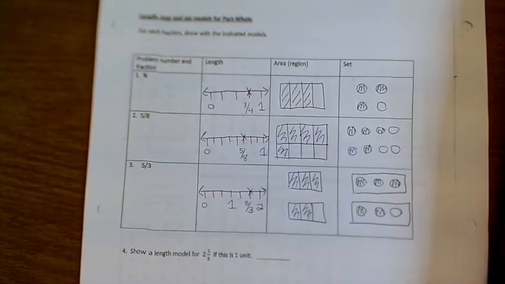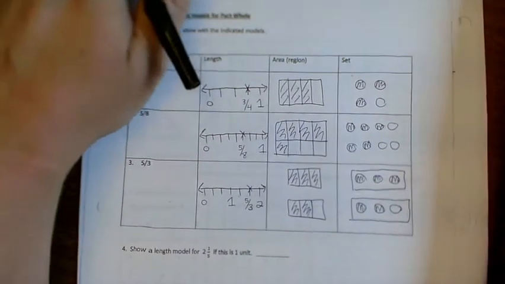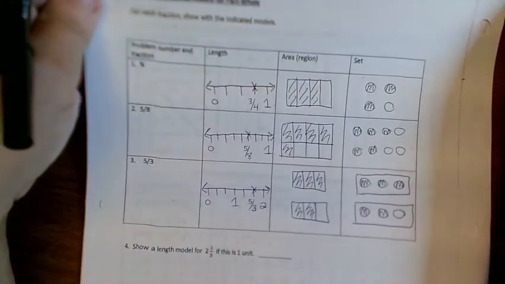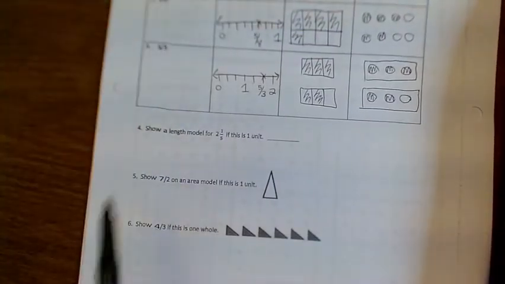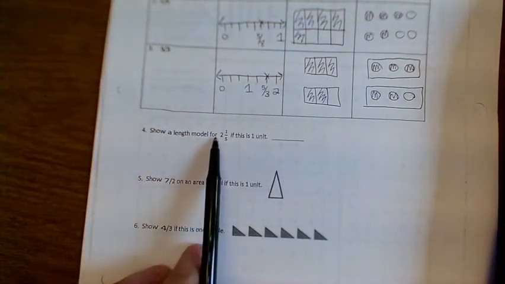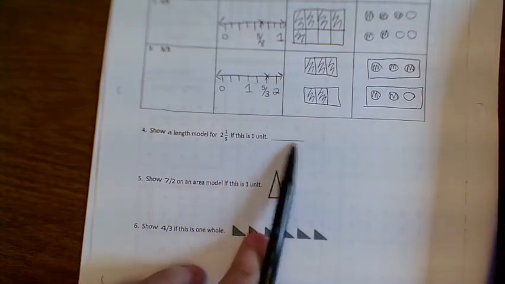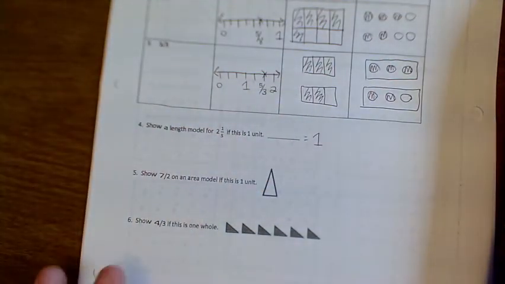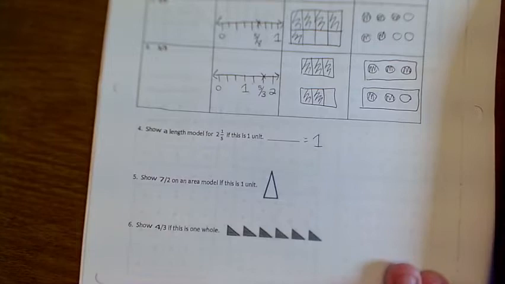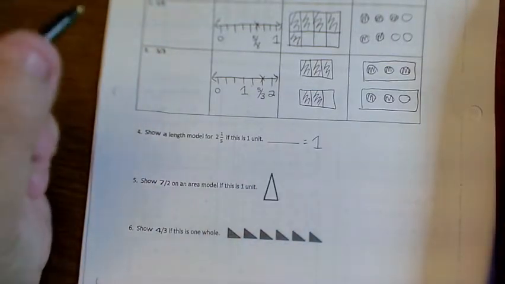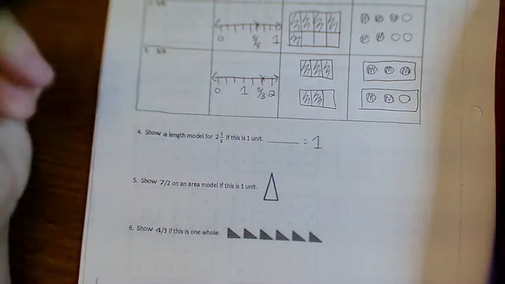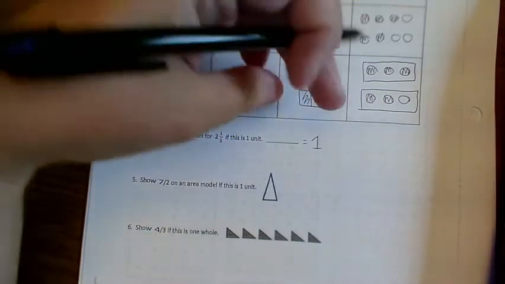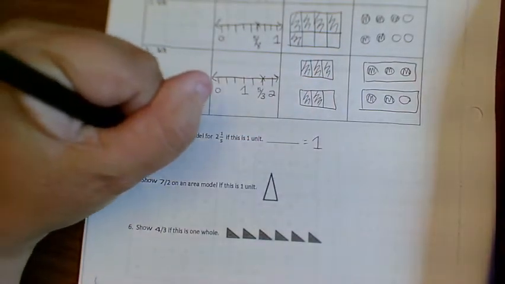Okay. All right, so now let's apply these problems in some new situations. So again, we have length, area, and set models. Number 4 says, show a length model for 2 1/5 if this is 1 unit. So if this line right here represents the number 1, how would we draw a picture of what 2 1/5 looks like? So we would need 2 of these. And I do want you to draw this independently. Don't draw attached onto what was already given to you. But if you can kind of estimate.